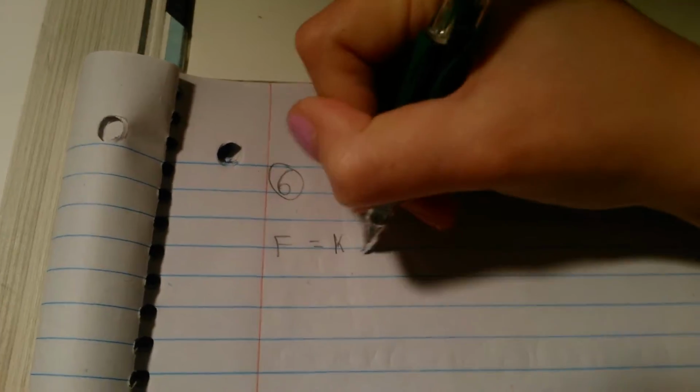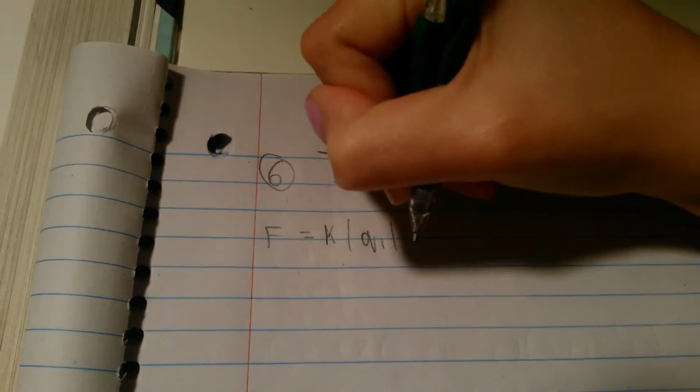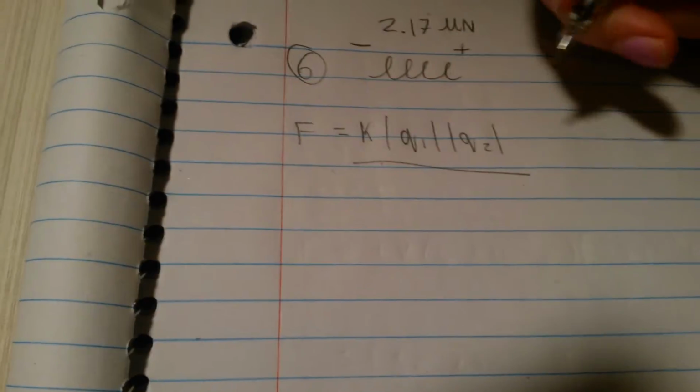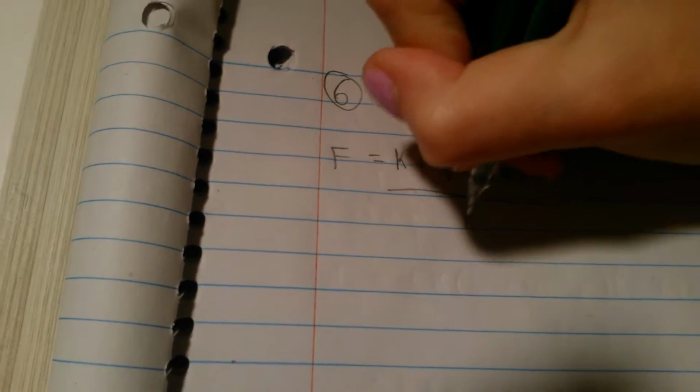So I drew the DNA, one end is positive, the other one is negative, and it's 2.17 micrometers long. So then, first we need to find the force, so we can do that by using this equation. Over the distance squared.